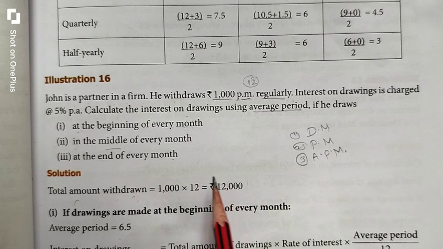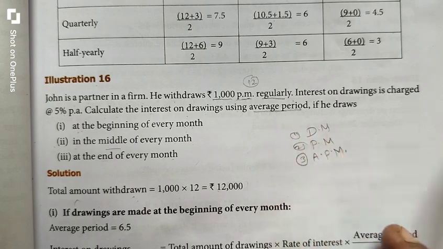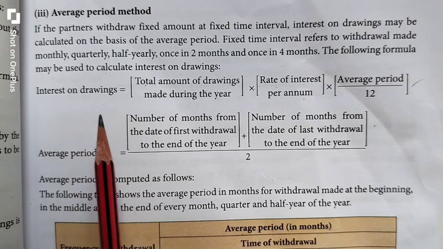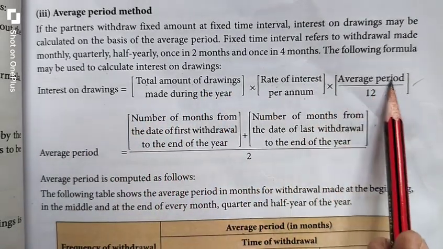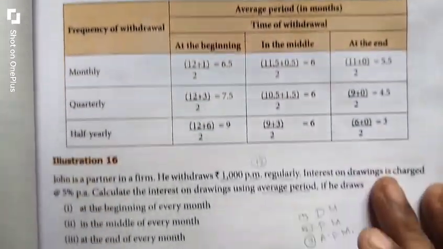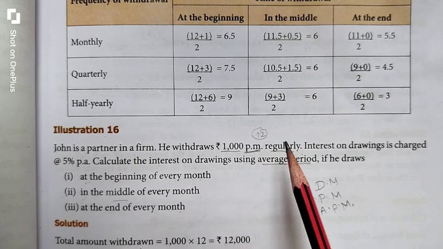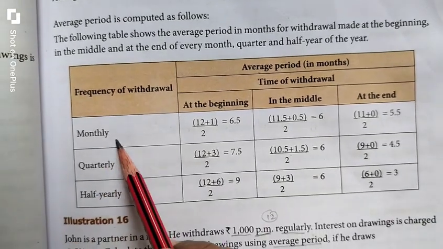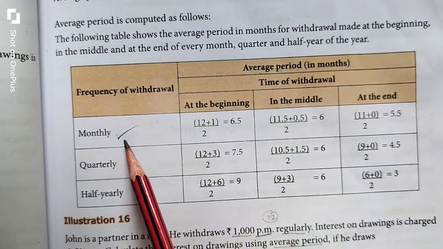Before that, what is the format for interest on drawings under the average period method? The format is total amount of drawings into rate of interest into average period divided by 12. Listen carefully. John withdraws 1000 rupees per month. We have three methods to find the average period. Per month means we have to take it monthly wise, so we have to calculate the average period under monthly wise.